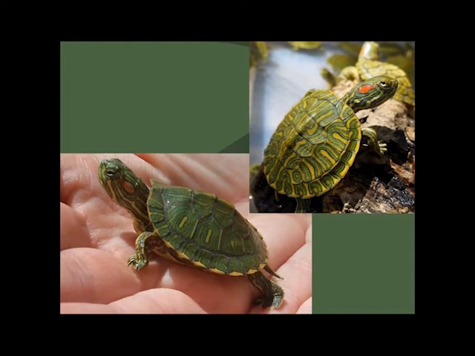But throughout the state, individuals with reddish head stripes can be found due to the once popular pet trade in red-eared sliders. Many of these turtles were released and have interbred with pond sliders, producing turtles with slightly reddish marks.